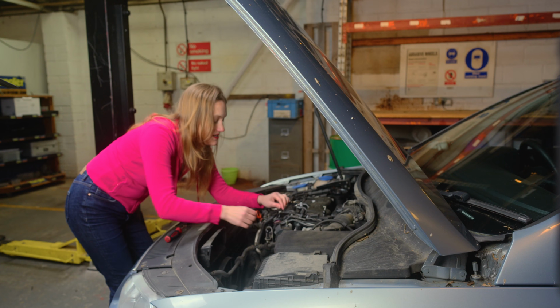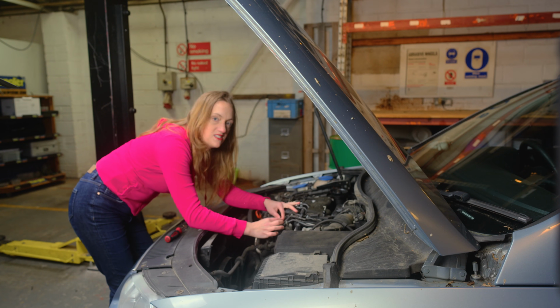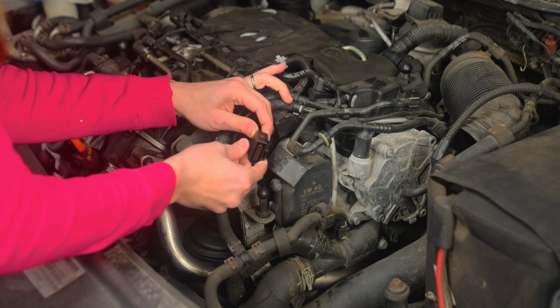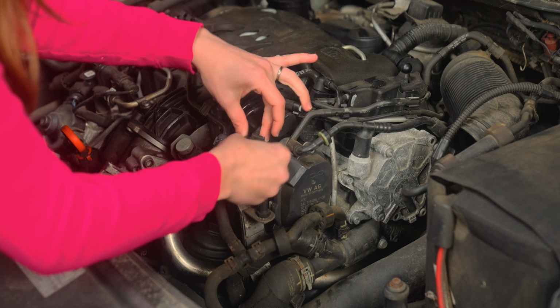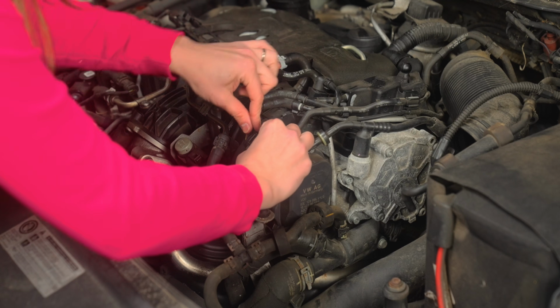First thing I notice is that this clip is actually twisted. So it naturally wants to sit like that, but to get it in, it's all twisted backwards and squashed.